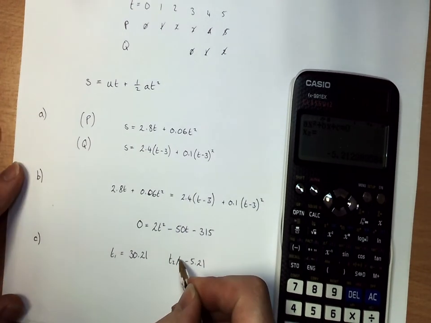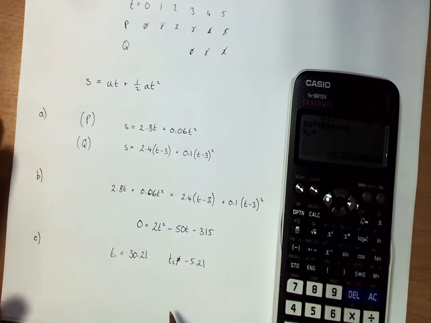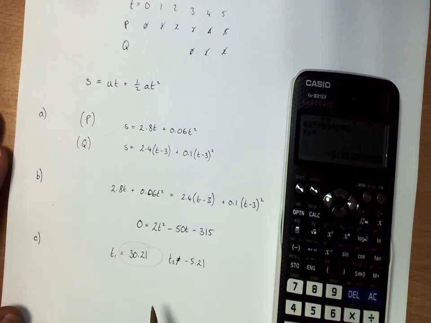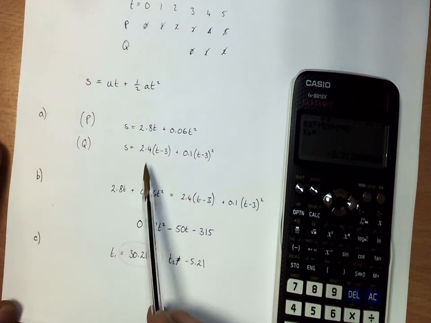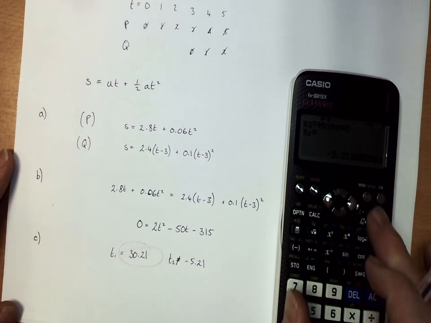So it can't be that, because they can't meet before they went past A. So we can't get negative time. So this is the time I'm going to be using. I wasn't asked for the time, I was asked for the displacement. So I need to substitute this into here or here to get the actual displacement. They're at the same place, so whichever you substitute in will work. I'm going to substitute into this one because it's a slightly easier process.